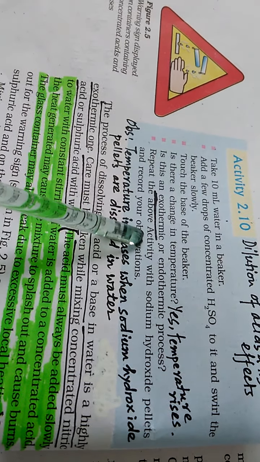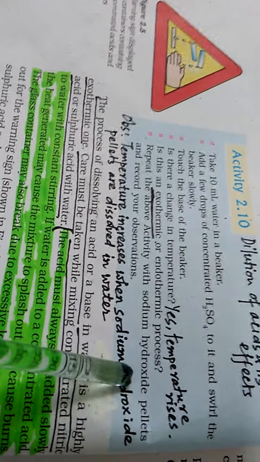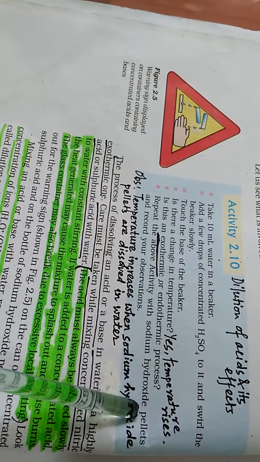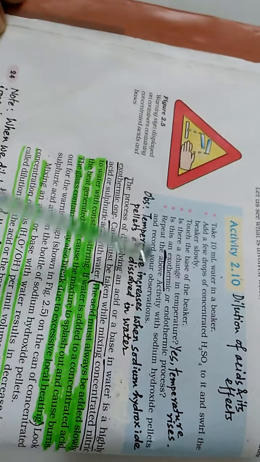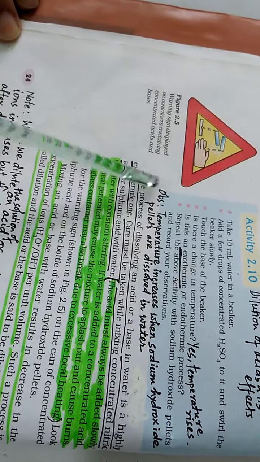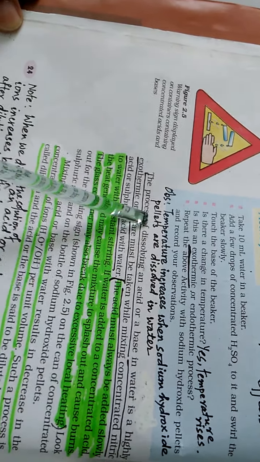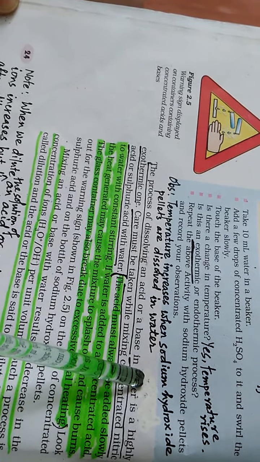We repeat the same activity with sodium hydroxide pellets. Means we mix sodium hydroxide pellets and water to make a solution, and we observe that the temperature increases when sodium hydroxide pellets are dissolved in water.